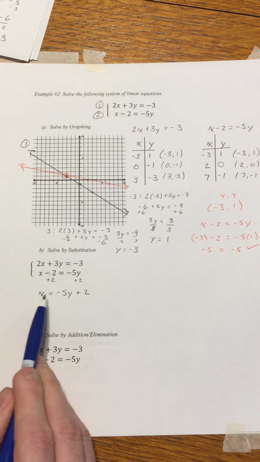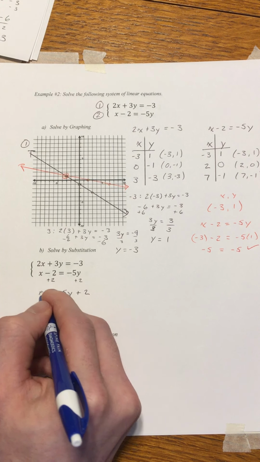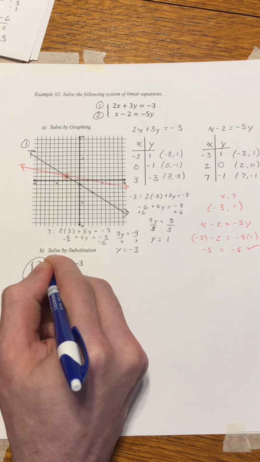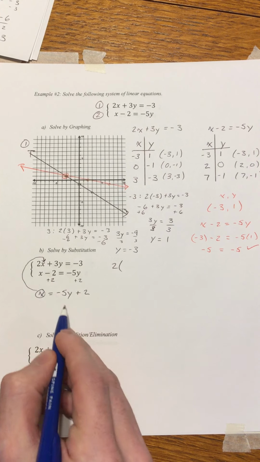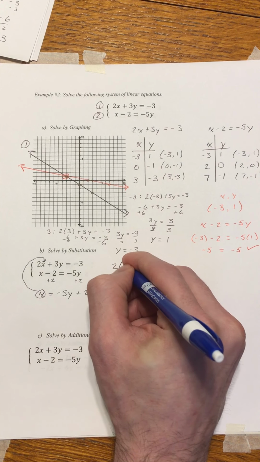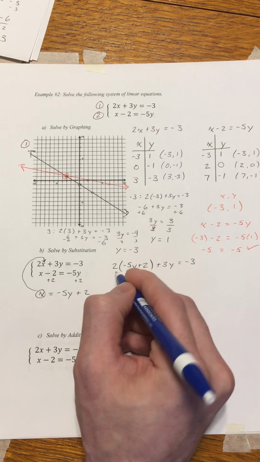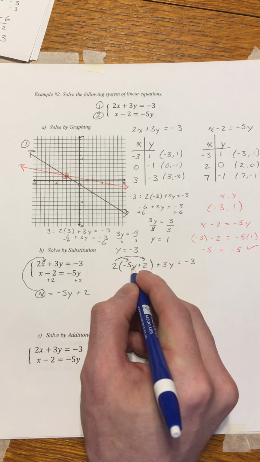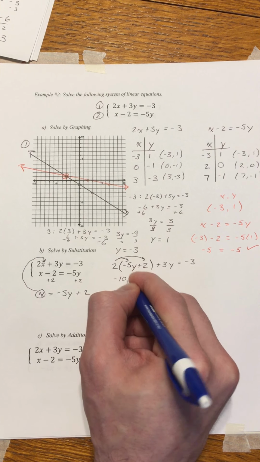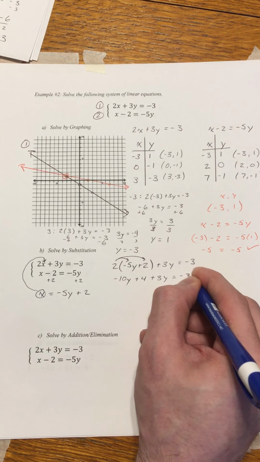So now what this means is that x is this quantity in terms of y. So what we're going to do is take this x, and we're going to substitute it in for that x in our first equation. So we're going to have 2 times x, which is now negative 5y plus 2. It's the whole thing. Plus 3y is equal to negative 3. So here we have a number multiplied by a quantity. We're going to have to distribute across. So 2 times negative 5y is negative 10y. 2 times positive 2 is 4. Plus 3y is equal to negative 3.